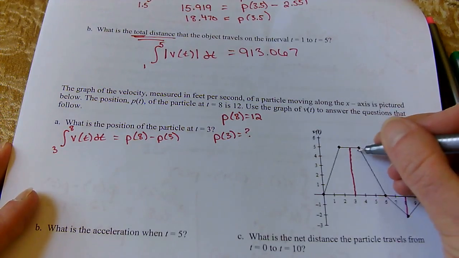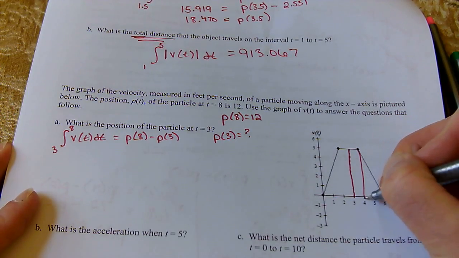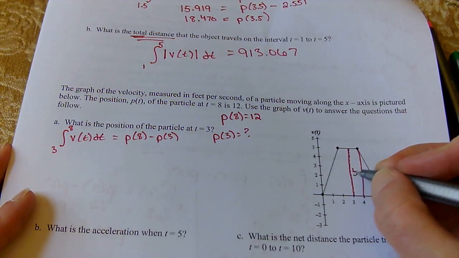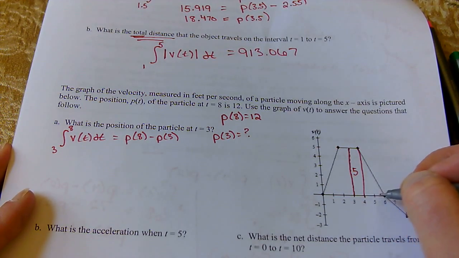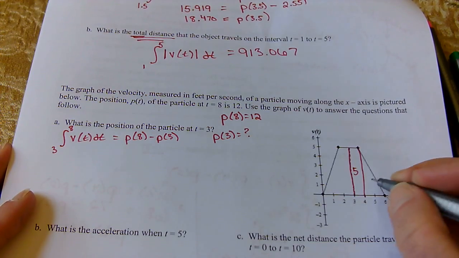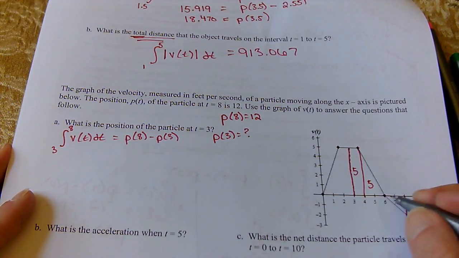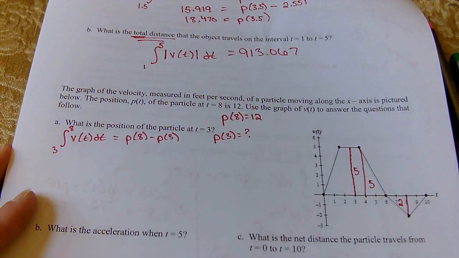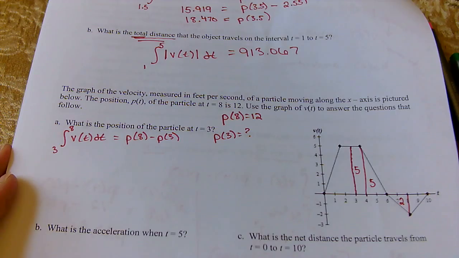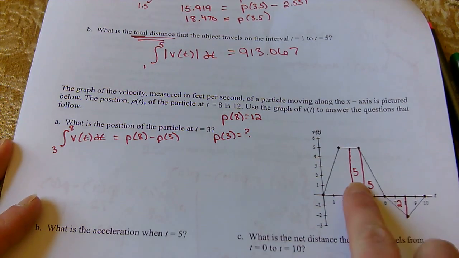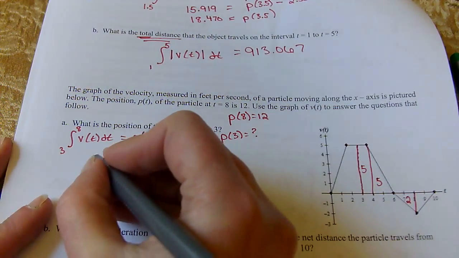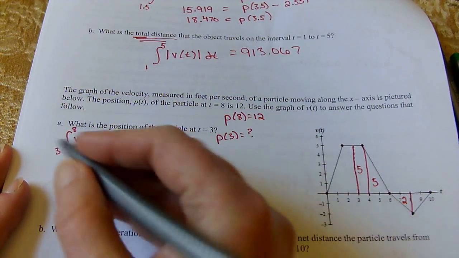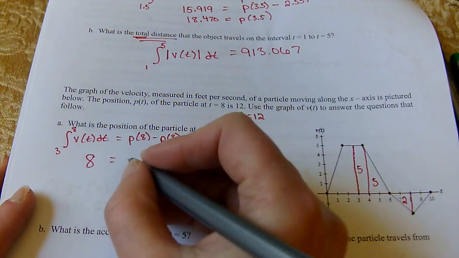So I'm going to go ahead and divide it up into rectangles and triangles. 1 by 5. 5 times 2 is 10. Half of that is 5. 2 by 2. It's going to be 2. Now remember, that's negative. So 10 minus 2 is 8. So it's a total of 8 units traveled from time 3 to time 8.